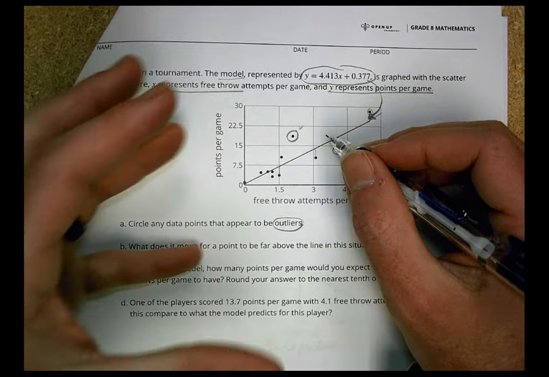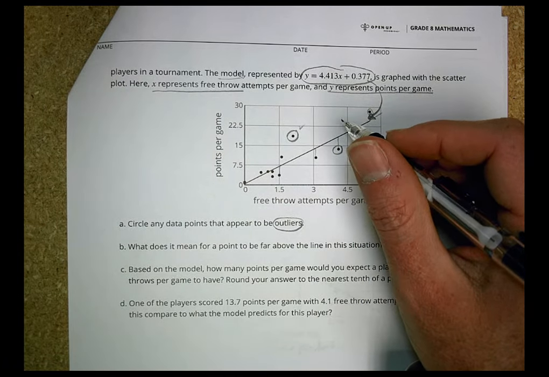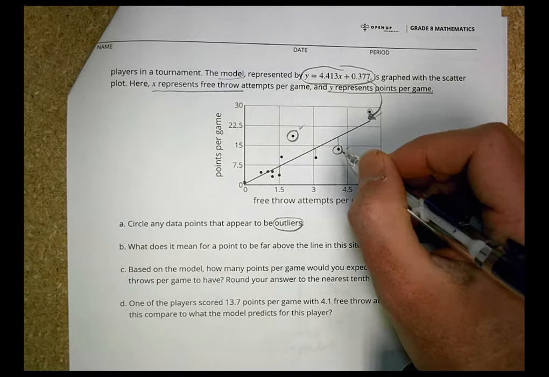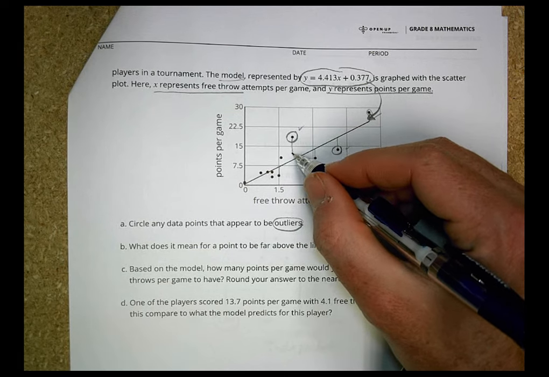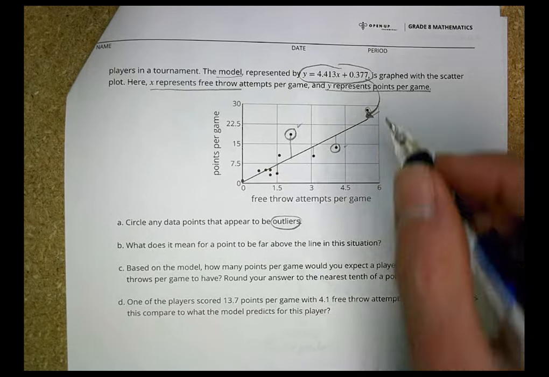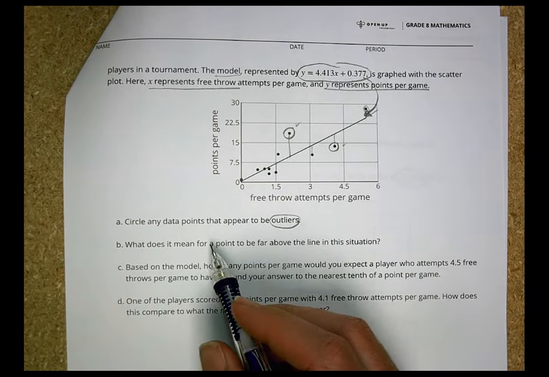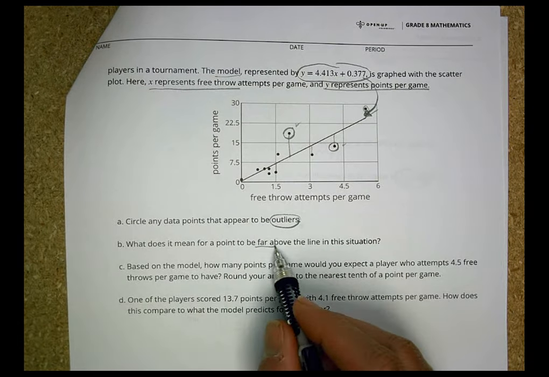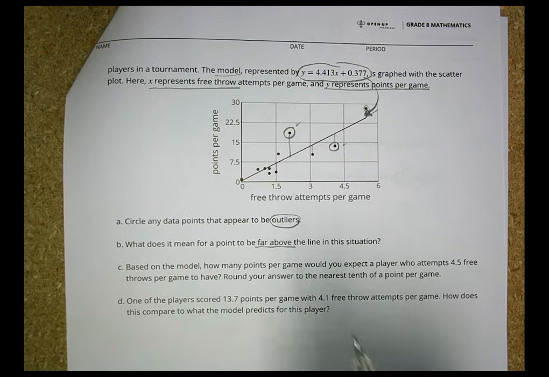But it's not going to be perfect. So this is where you have to kind of estimate a little bit what's going to be an outlier. Those two are the furthest away, so that one's a for sure. This one's a maybe. I probably would say those are okay. They're close enough. So what does it mean for a point to be far above the line in this situation?